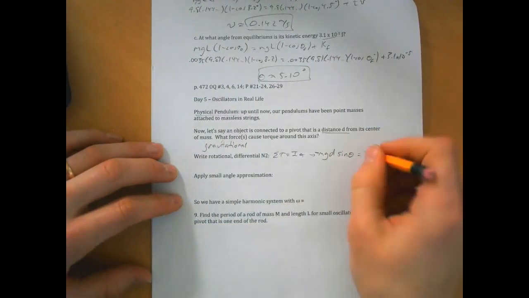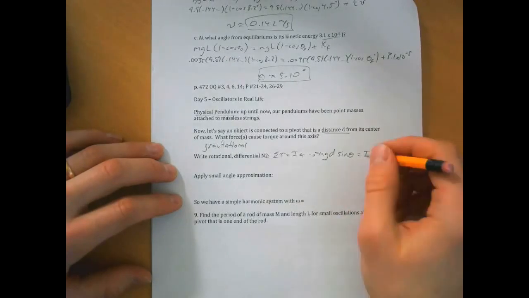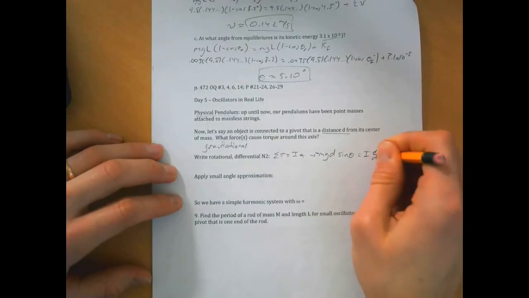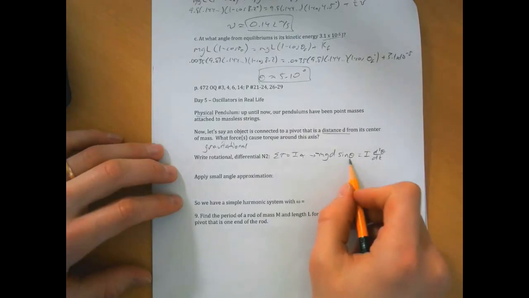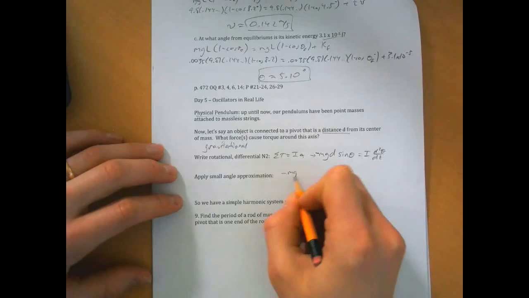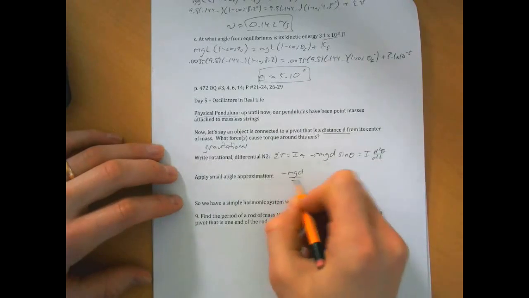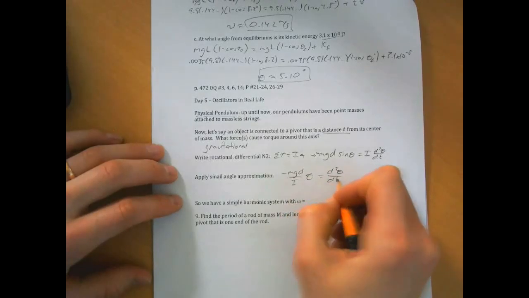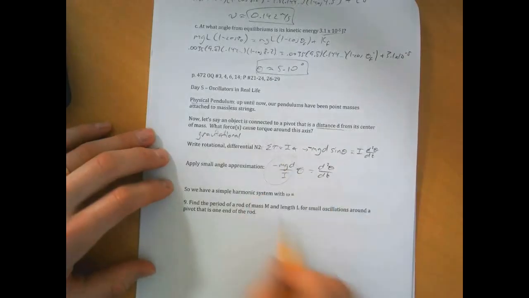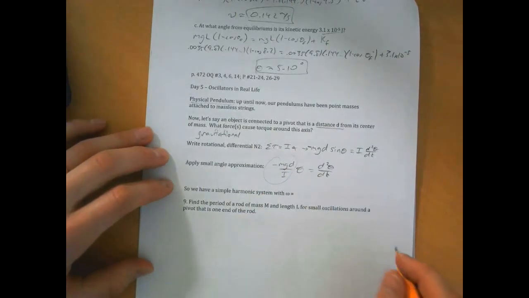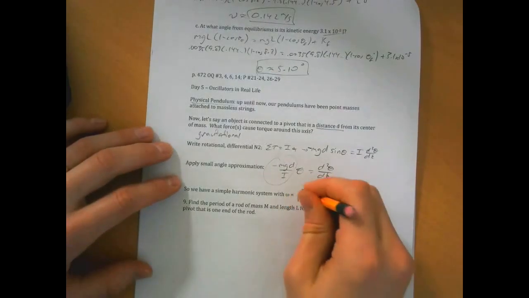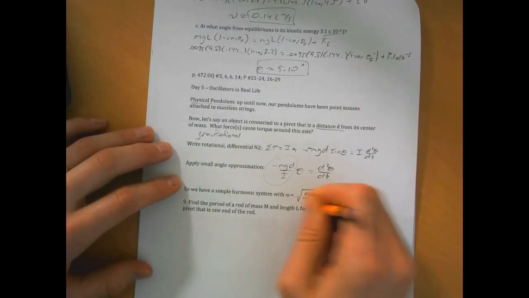But now our moment of inertia is not known. It could be any old object, so just leave moment of inertia as I, and alpha then still is d squared theta dt squared. And again, apply the small angle approximation, and that gives us minus mgd. I'll move this I to the other side, and sine theta becomes just theta. Following our pattern of simple harmonic motion, this coefficient is equal to negative omega squared. So for a physical pendulum, omega is square root of mgd over I.